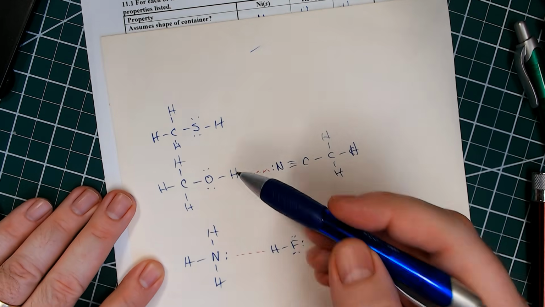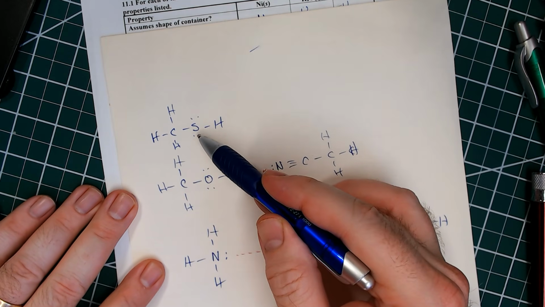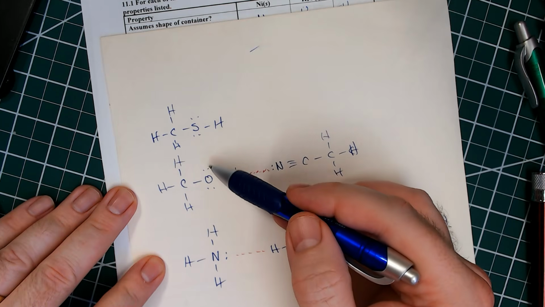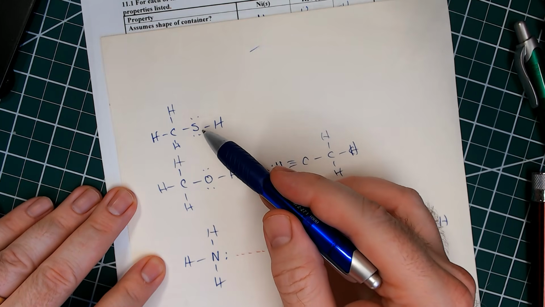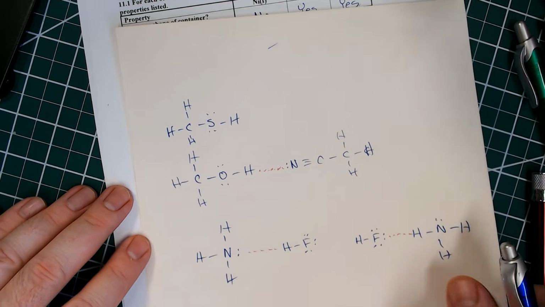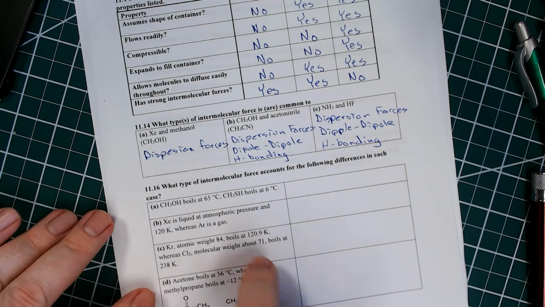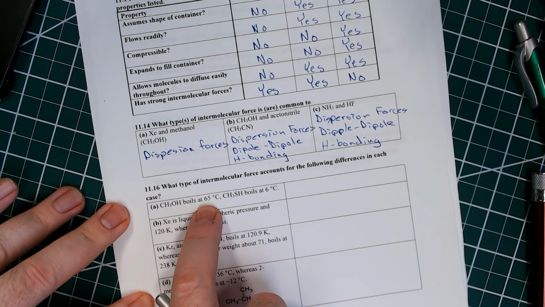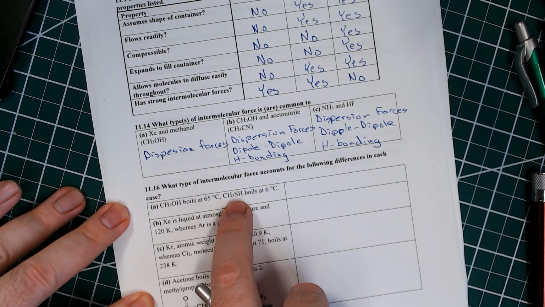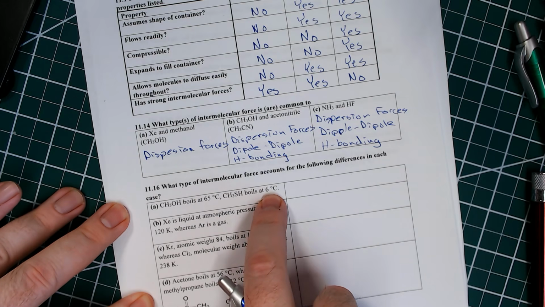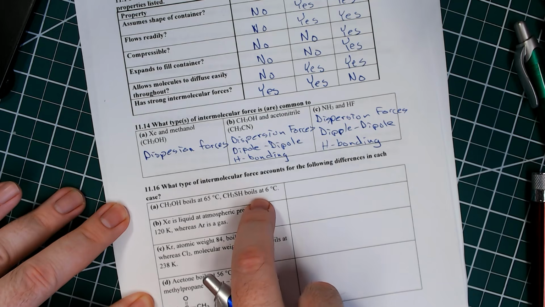Well, because that sulfur is so much larger than oxygen, we might expect it to have a higher boiling point. However, that's not the case. Methanol has a boiling point of 65 degrees, whereas the thiomethane has a boiling point of about 6 degrees, so it has a lower boiling point.